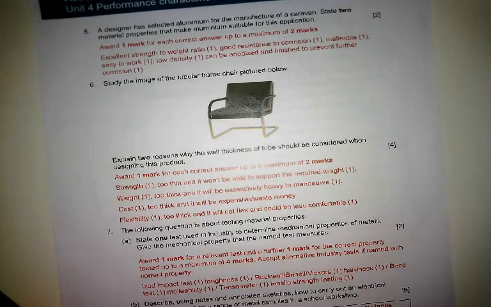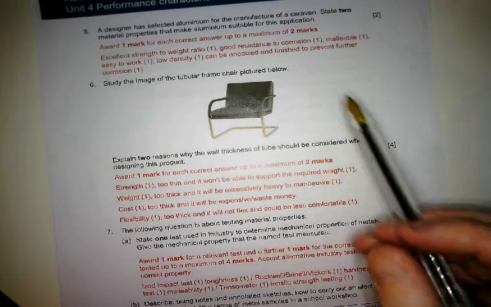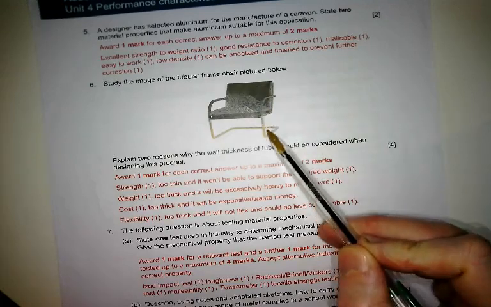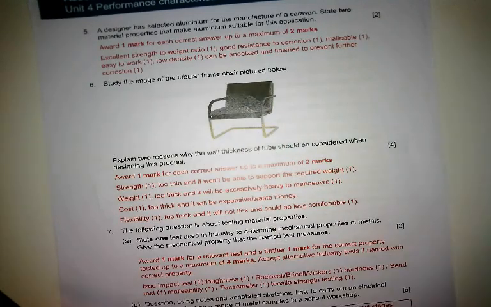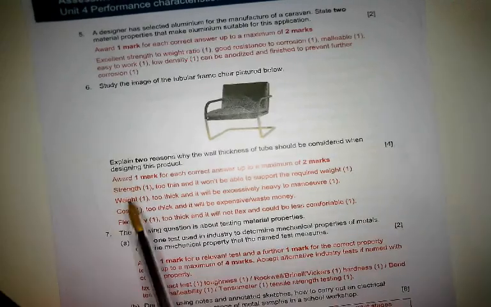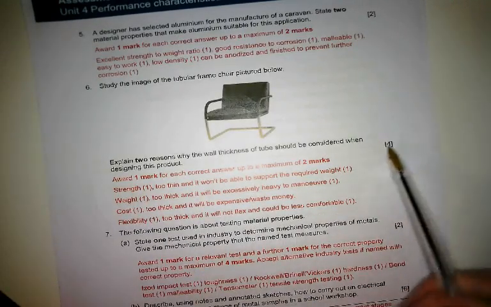Study the image of the tubular frame chair pictured below. So the tubular frame is on the arms that fold around, bent in several angles, and would be welded into place. Explain 2 reasons why the wall thickness of the tube should be considered when designing this product. 1 mark for each correct answer up to a maximum of 2. So we're looking for 2 lots of that basically to give us the 4.